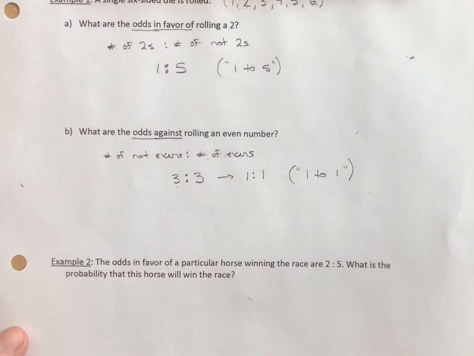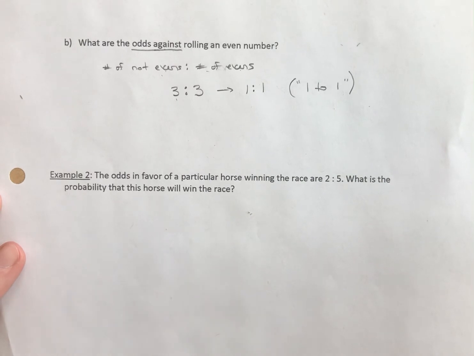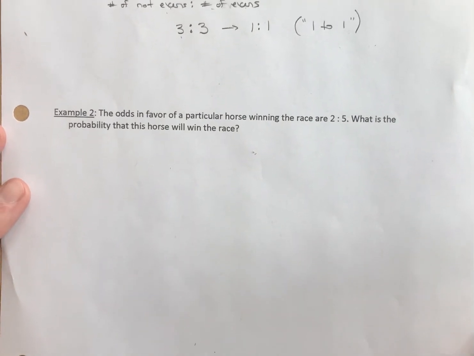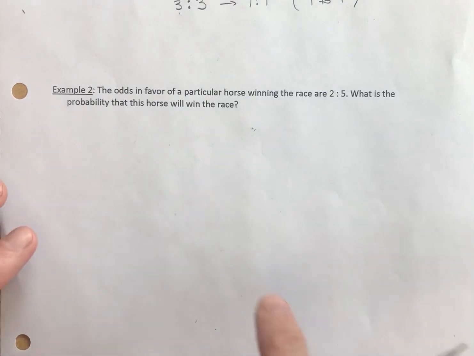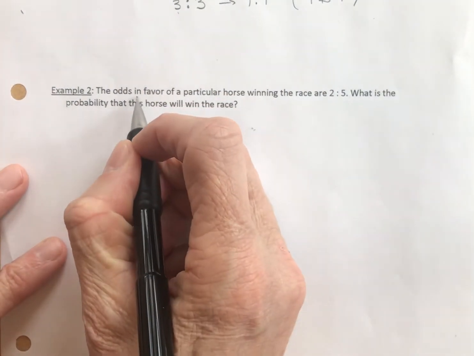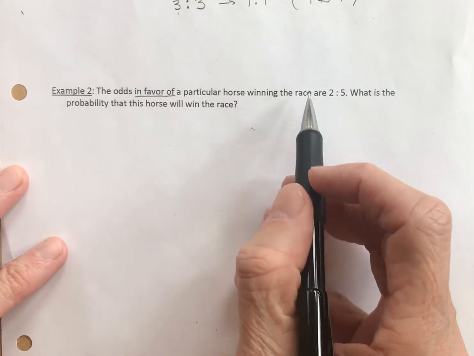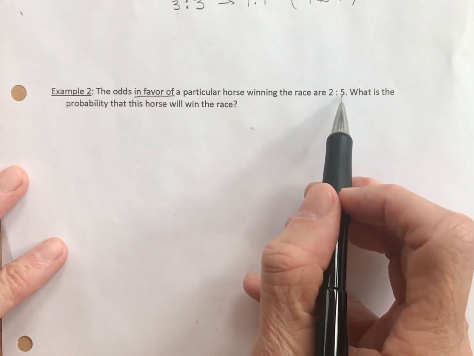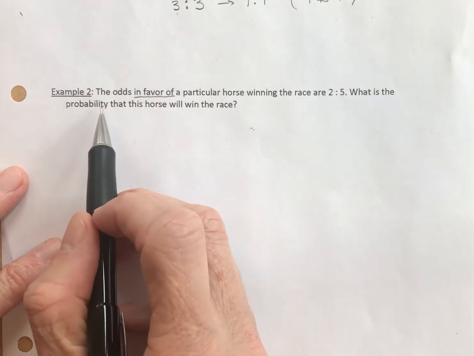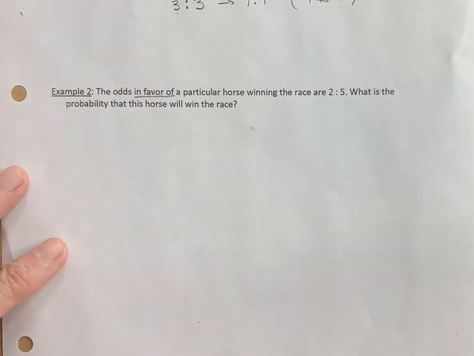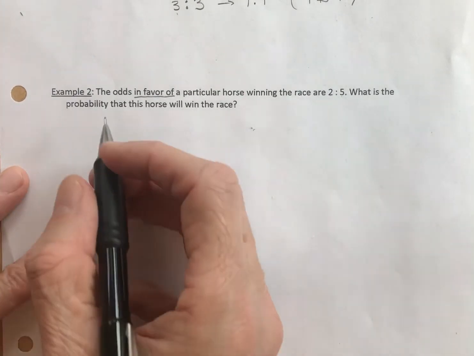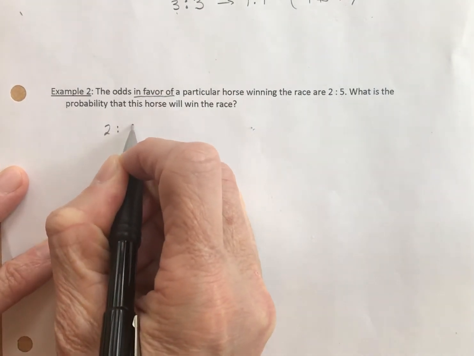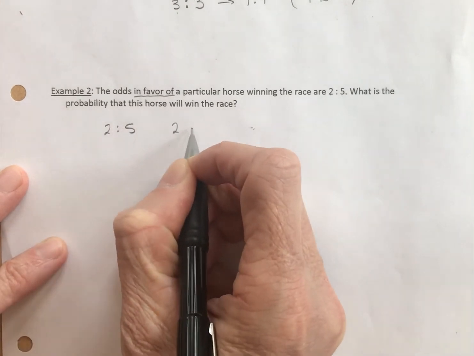Example number 2. Let's take a look at how this pulls in with probability. The odds in favor of a particular horse winning the race are 2 to 5. What is the probability that this horse will win the race? So what does this 2 to 5 mean? The odds in favor means 2 wins.